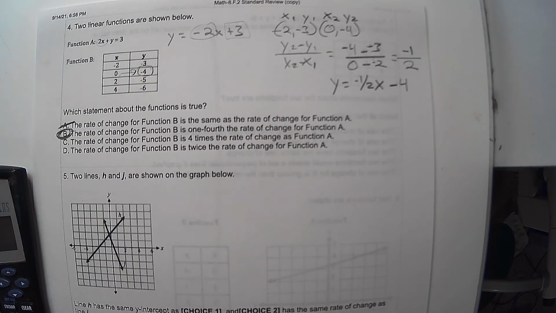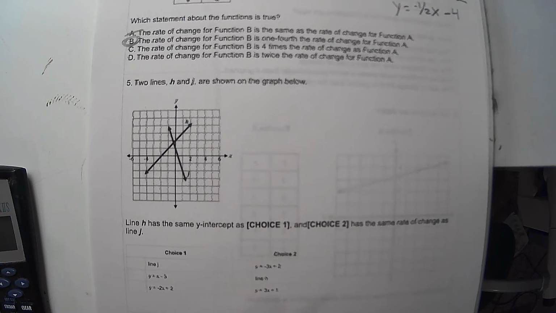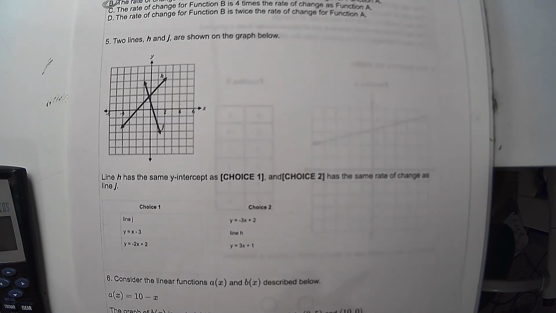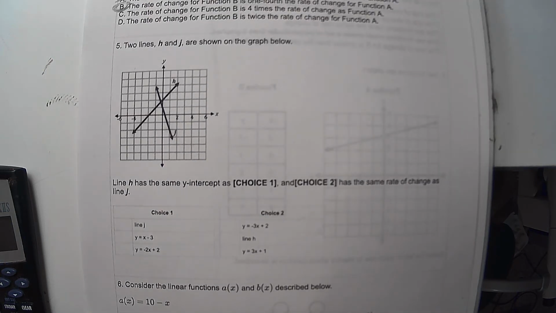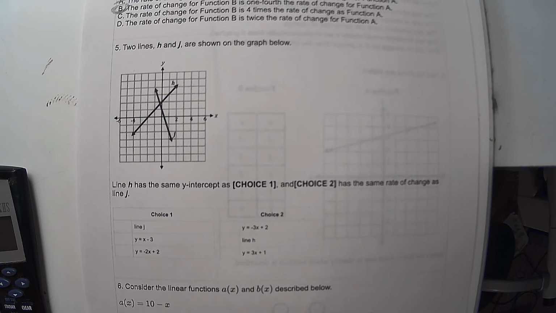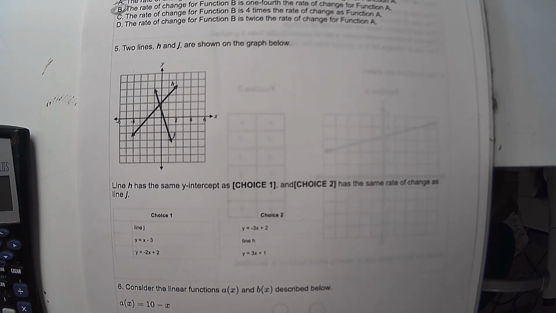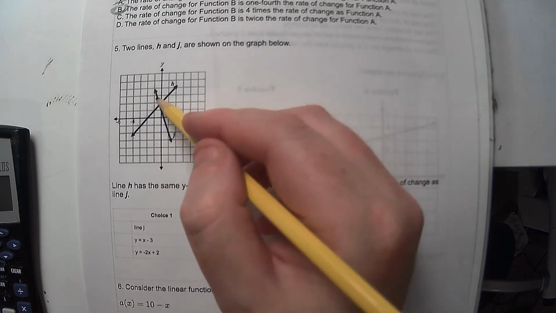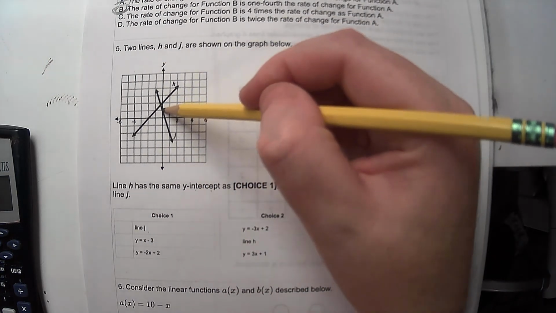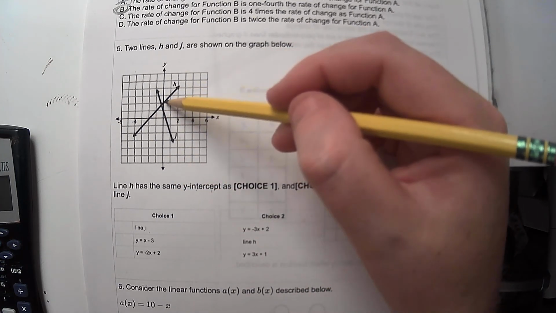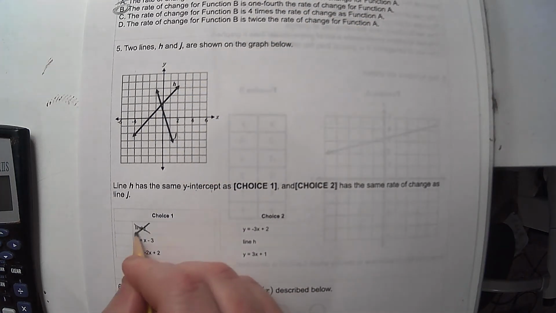All right, let's look at number 5. Two lines, H and J, are shown in the graph below. Line H has the same y-intercept as blank, and blank has the same rate of change as line J. So we've got some multiple choices down here. Let's look at this one real quick. We're looking for the same y-intercept. We can't say that it has the same as line J, because line J has a y-intercept of about 1, and H has a y-intercept at 2. So J's off the list.